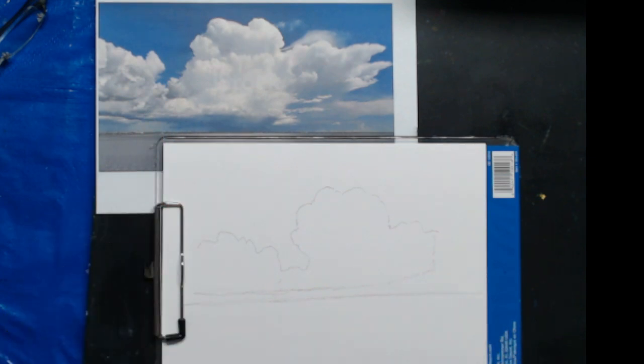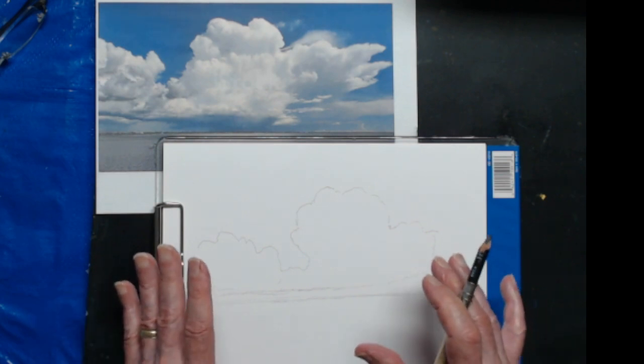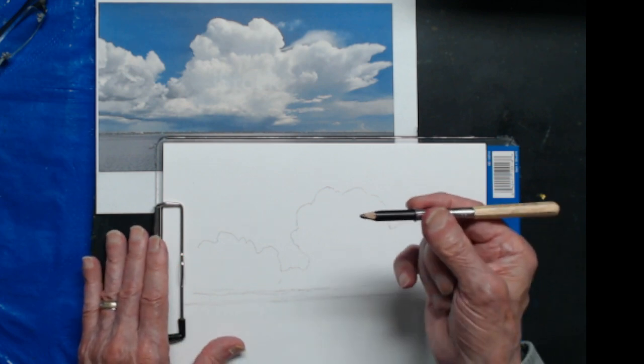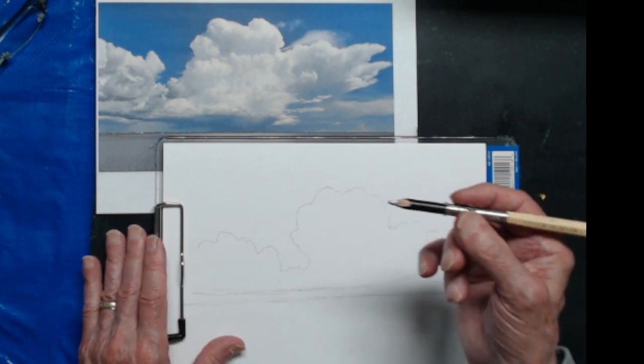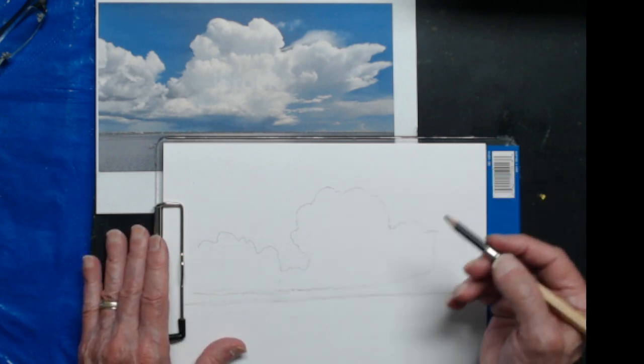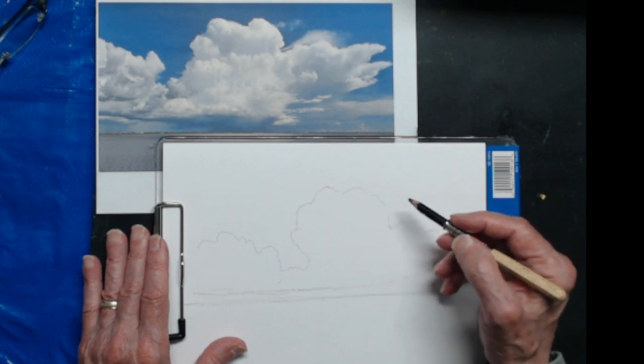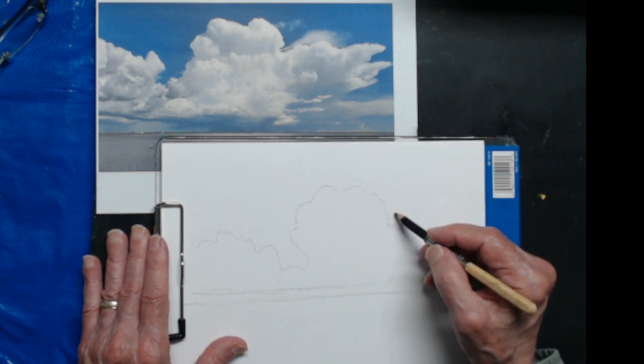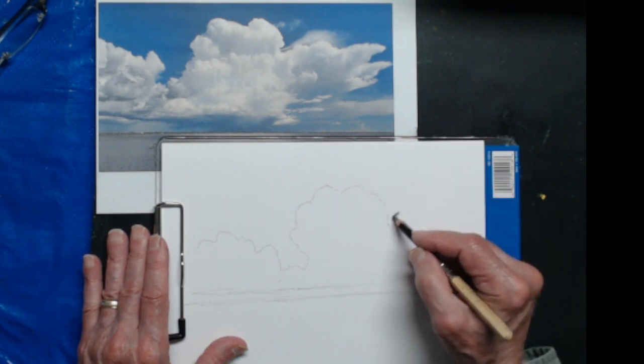Okay, so now I'm going to go right into shading. I'm not going to mess around because the cloud is white. This is a sketch and wash pencil, which I can use. And what I'm going to do first of all is build the outside edge, which is the sky. The blue sky.